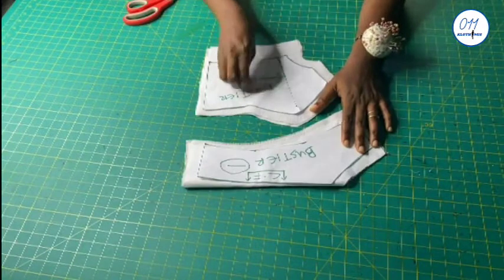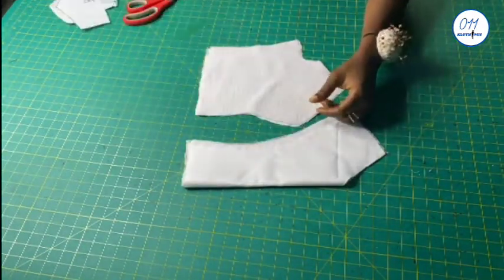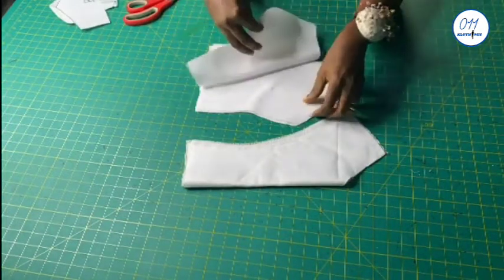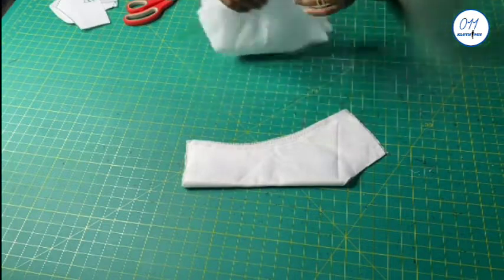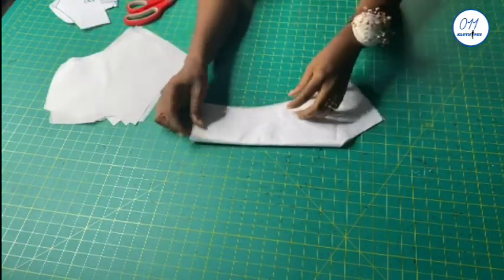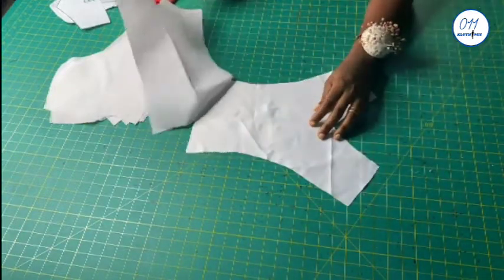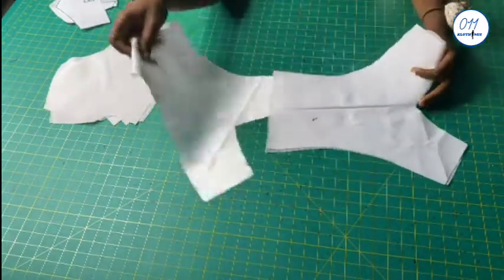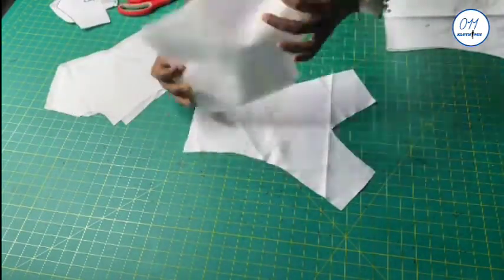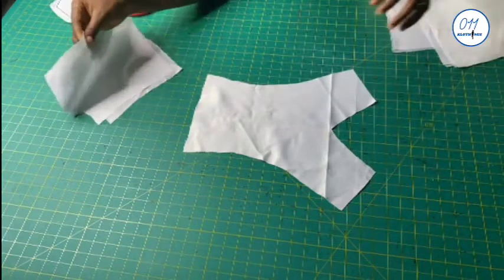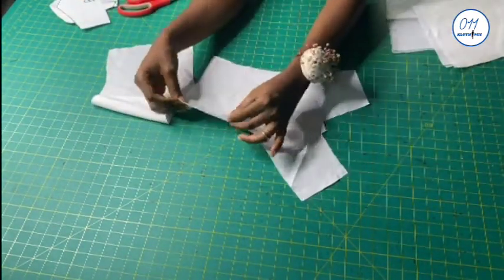So these are the bustier pieces. I will now go ahead and separate the lining pieces and the bridal satin pieces. I will pin the bridal satin pieces together like this.